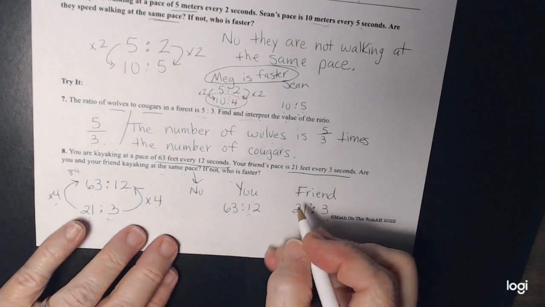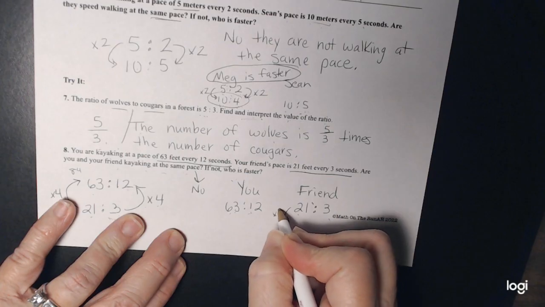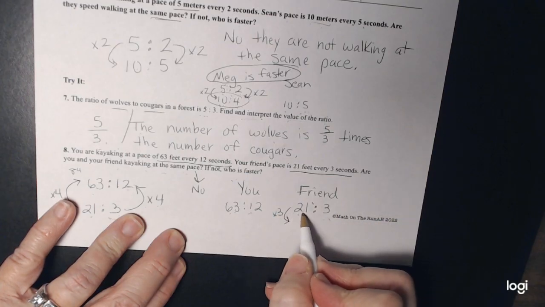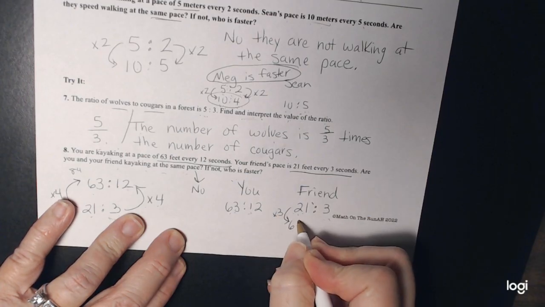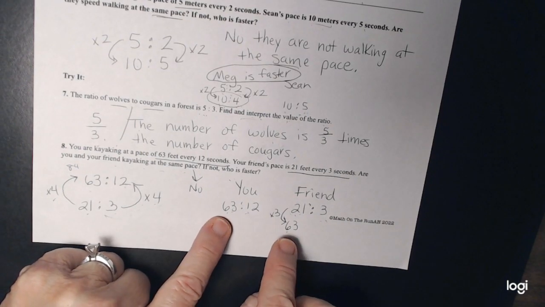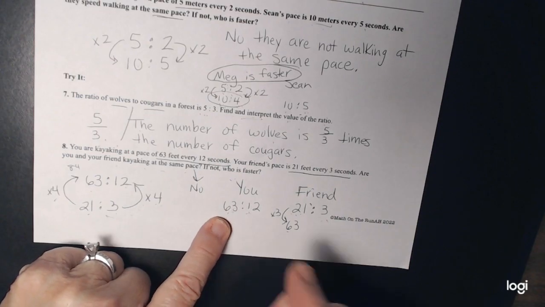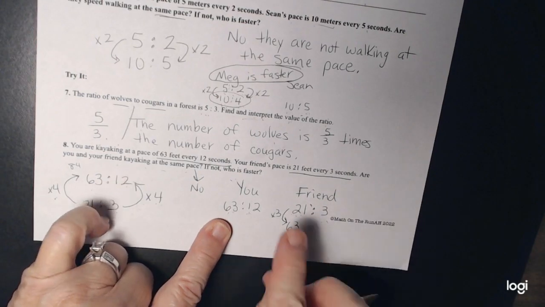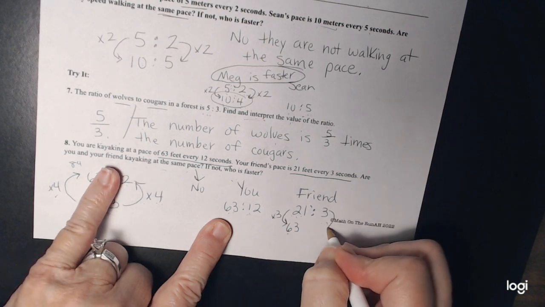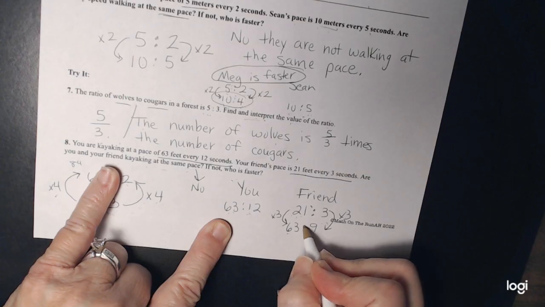So what I'm going to do is I'm going to take 21 times 3. If I take 21 times 3, I get 63, which means now I can compare my friend to myself because we both have gone 63 feet. Okay, but let's see. If my friend goes 63 feet, I have to multiply by 3 over here. 3 times 3 is 9.